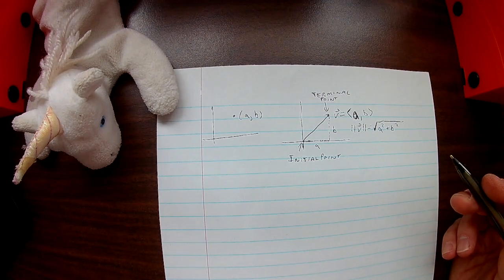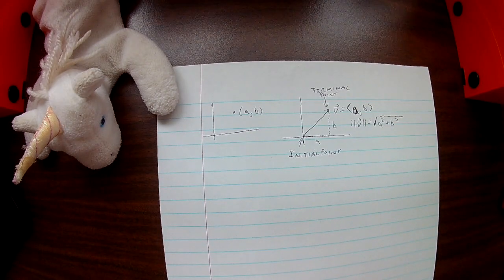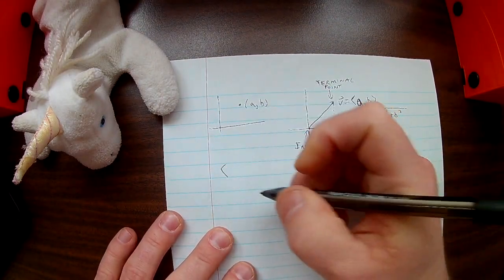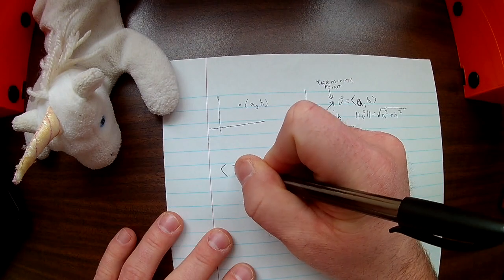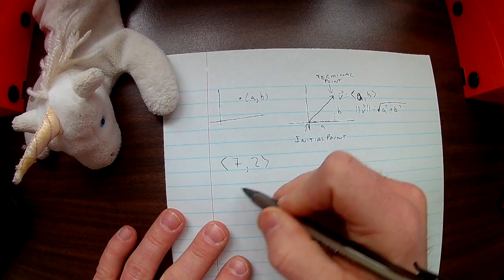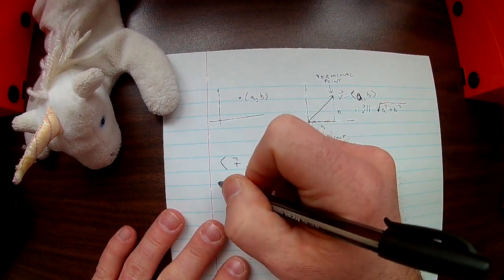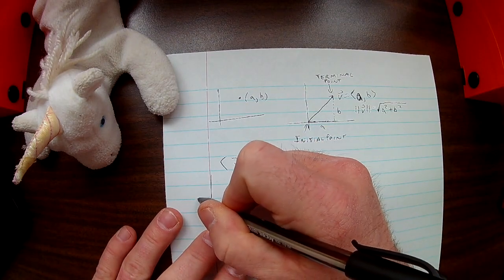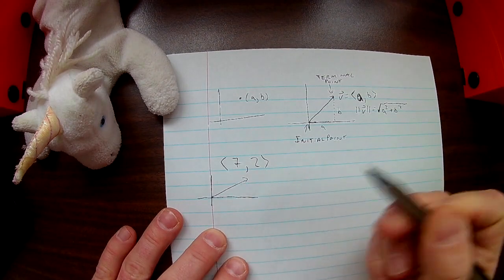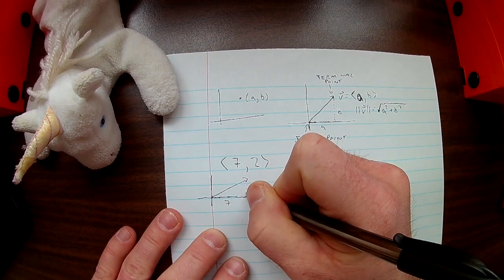Next page we have magnitude of a vector. I don't know, should we just throw out a random vector here? Yeah, sure, why not? Let's talk about the vector ⟨7, 2⟩. In order to calculate the magnitude of the vector, you have the formula that you can just memorize here, but whenever I do this, I always like to just sketch the vector. So ⟨7, 2⟩, right there. Now I can draw in the horizontal component and the vertical component.